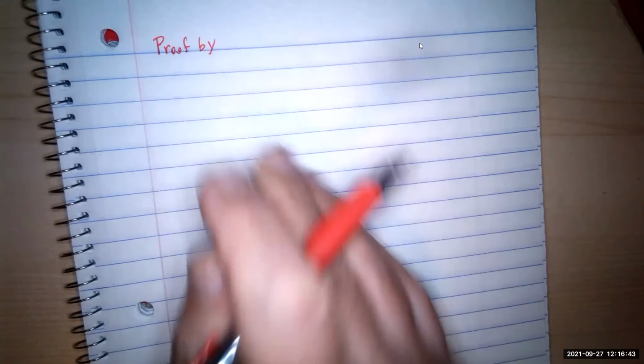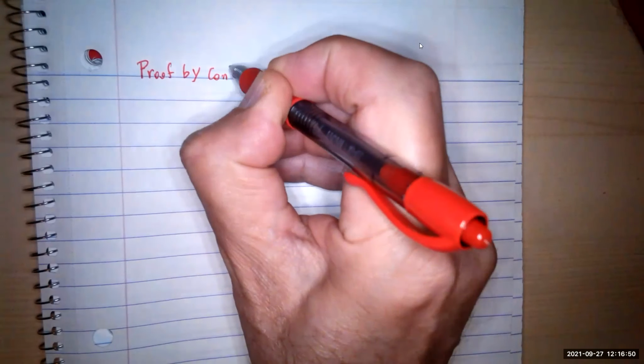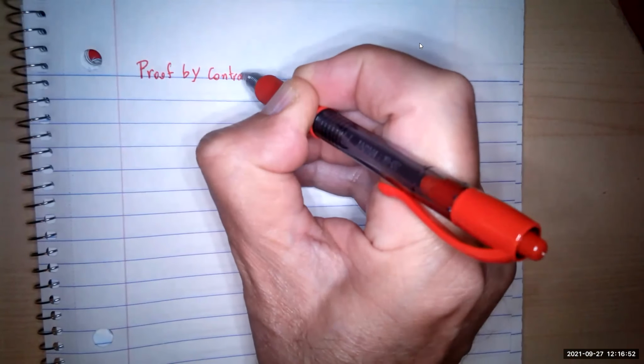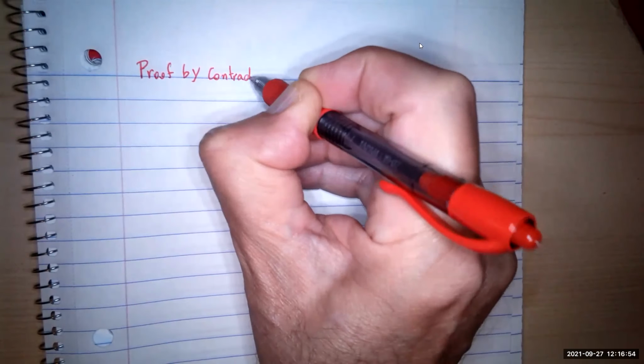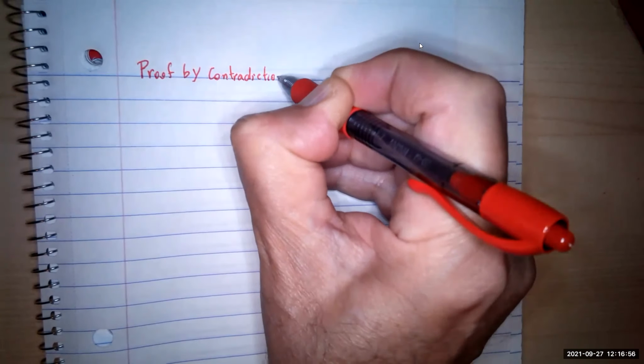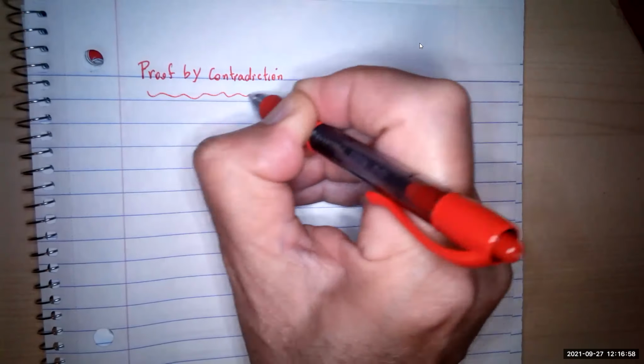What is proof by contradiction this time? Contradiction, the most popular one in mathematics, is this one. Okay, we already did it. This is again indirect proof. For the indirect proof, we have two cases: the case with just using the contrapositive, and the other case is contradiction.